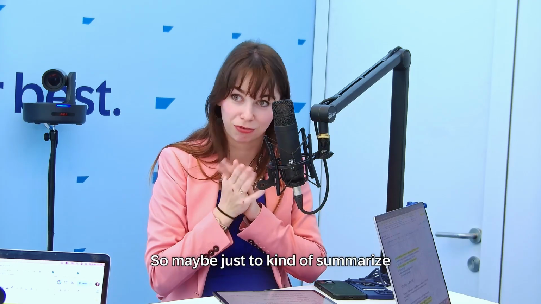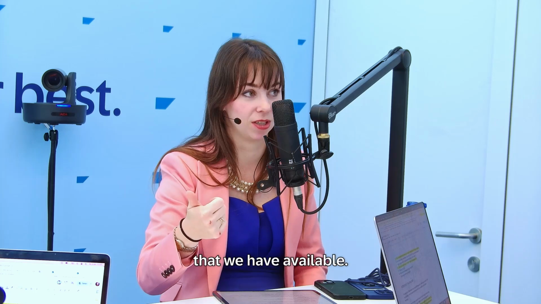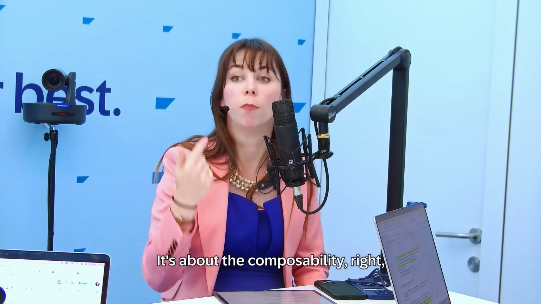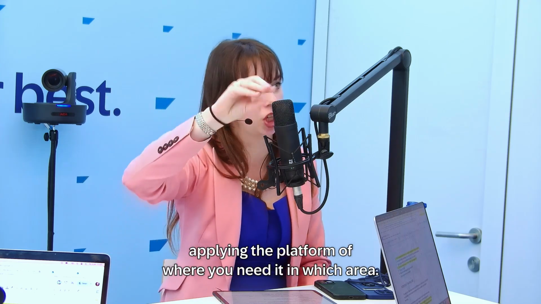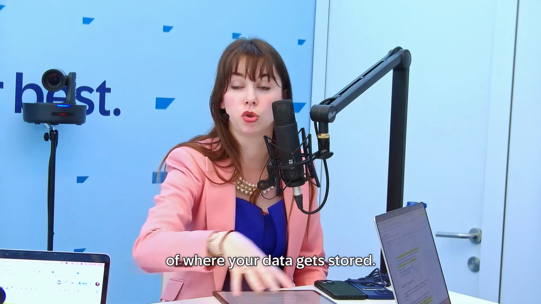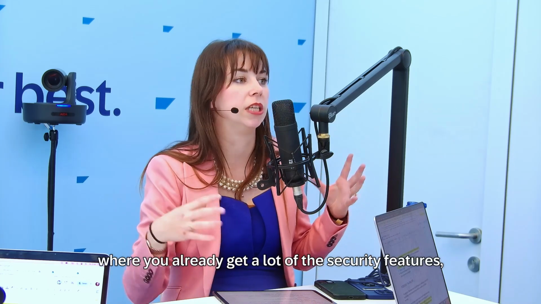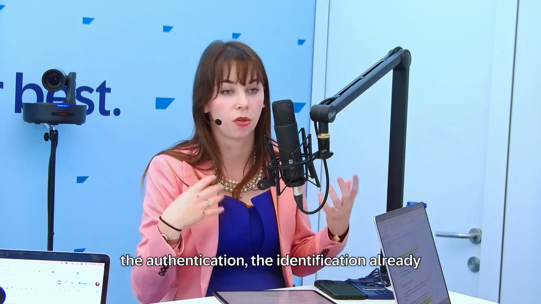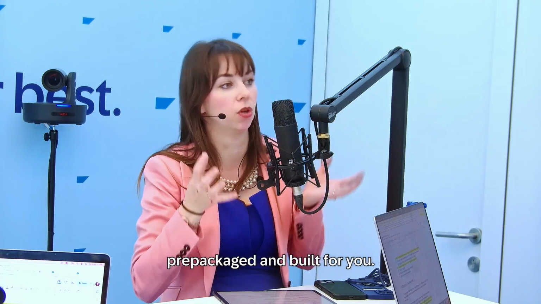So maybe just to summarize what I was saying in short, it's about the pre-built content that we have available. It's about the composability, right? We're applying the platform where you need it in which area. It's the portability that you choose of where your data gets stored, and a lot about this one platform where you already get a lot of the security features, the authentication, the identification already pre-packaged and built for you.